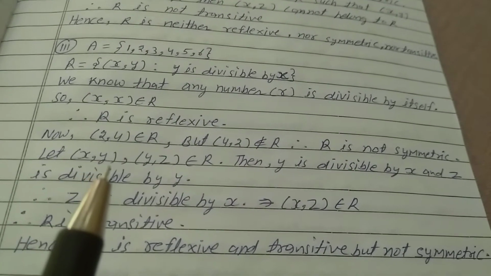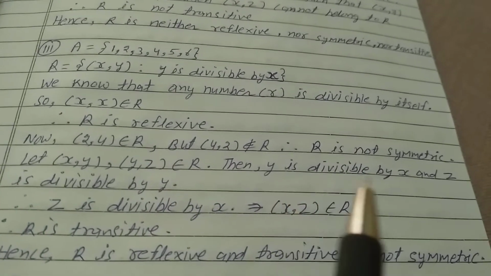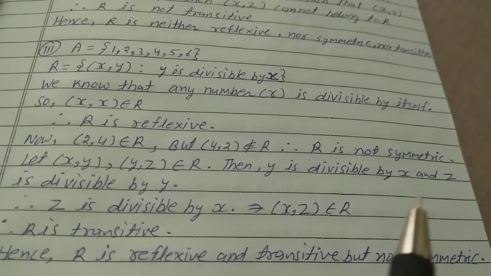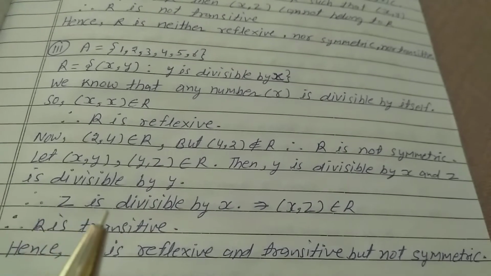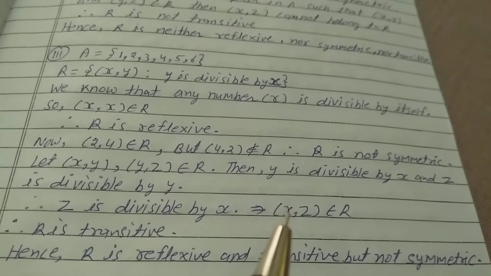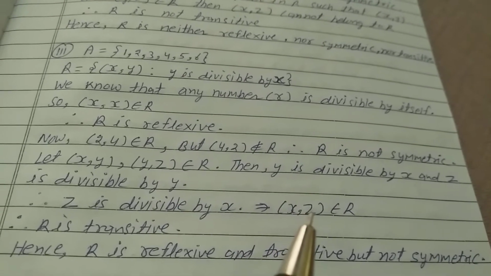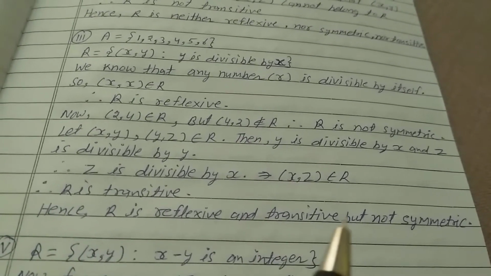Let (x, y), (y, z) belong to R. Then y is divisible by x and z is divisible by y. Therefore z is divisible by x, which implies (x, z) belongs to R. Therefore R is transitive. Hence R is reflexive and transitive but not symmetric.